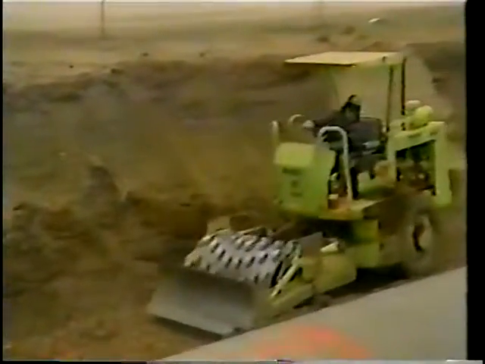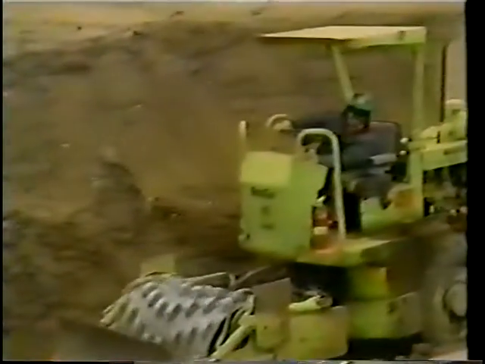Sheepsfoot rollers knead clay soils, breaking up earth clods. The surface of each lift is left undisturbed, but gets compacted when the next lift is rolled. In this way, lifts are intermixed and bonded. Water may be added to assist densification.